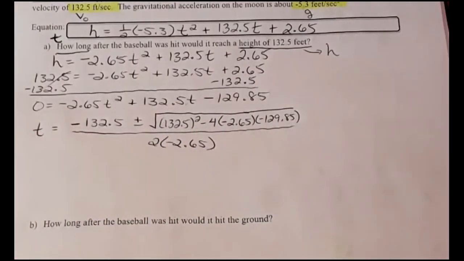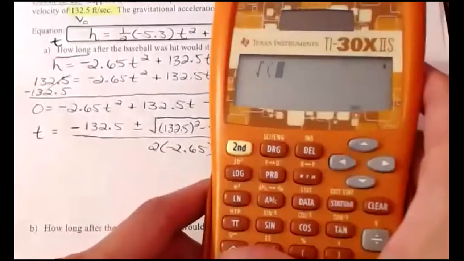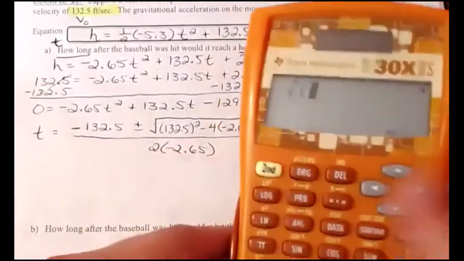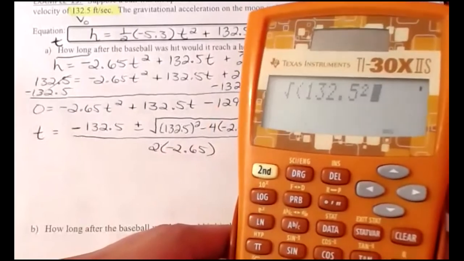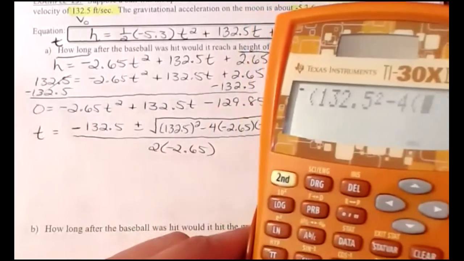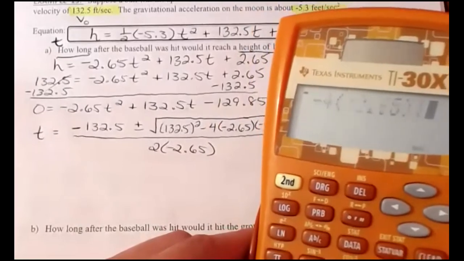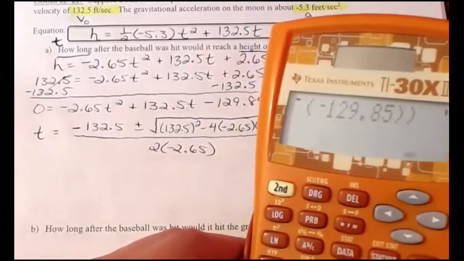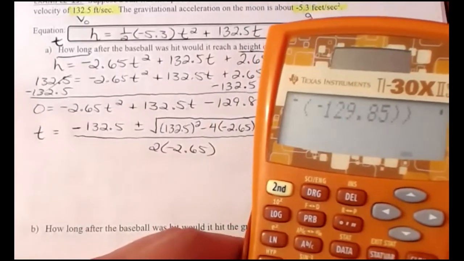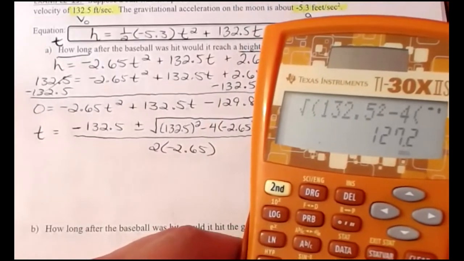So let me show you. The square root of 132.5 squared minus 4 times negative 2.65 times negative 129.85, and then we close it, and we get 127.2.